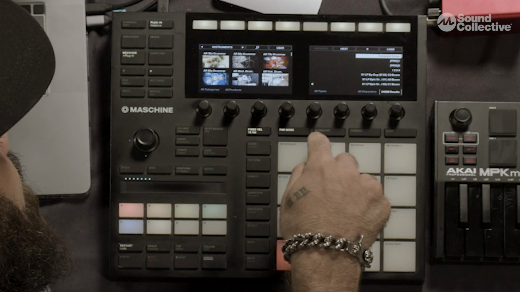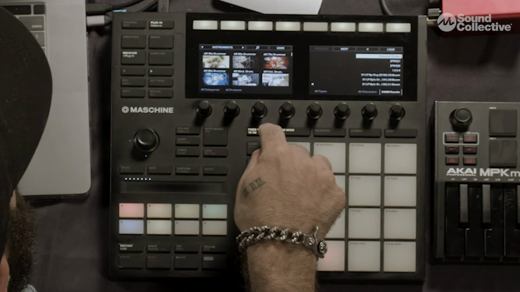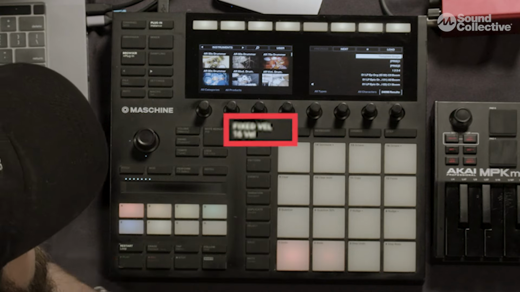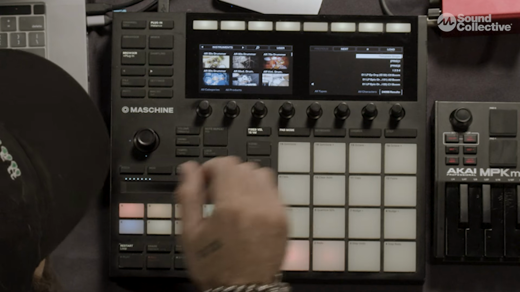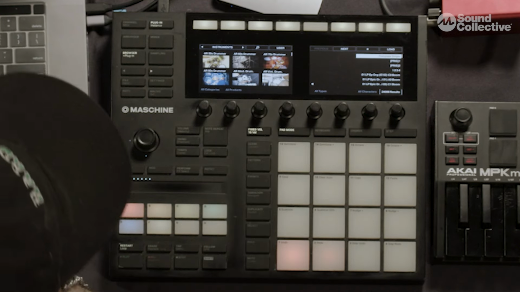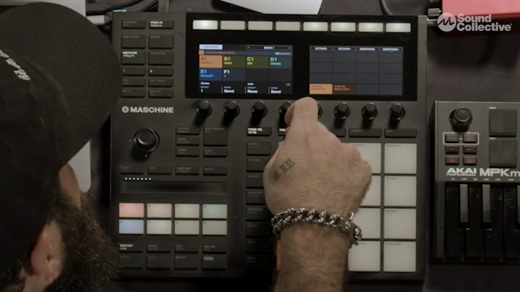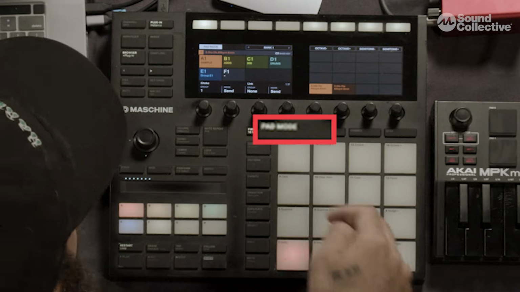Next, over the pads over here, we have the fixed velocity button. That simply means that if you want all your pads to sound at the same level, you just press the fixed vel button. Pad modes, basically you can divide all your pads into groups and have them choke each other off.